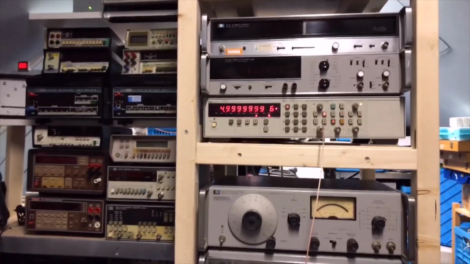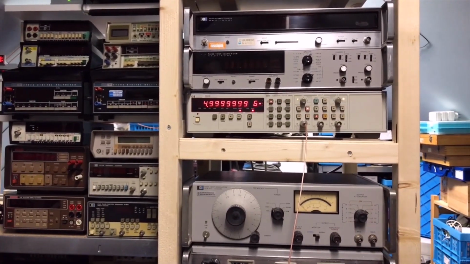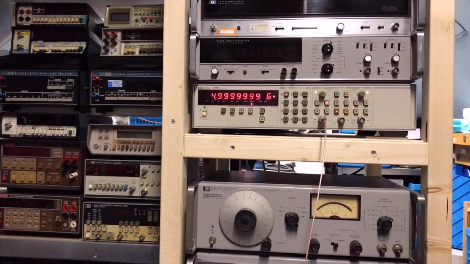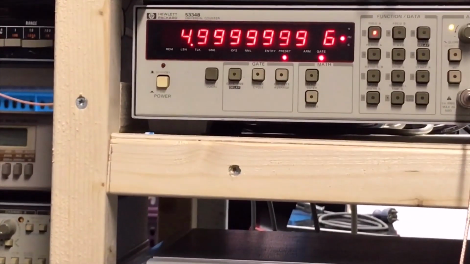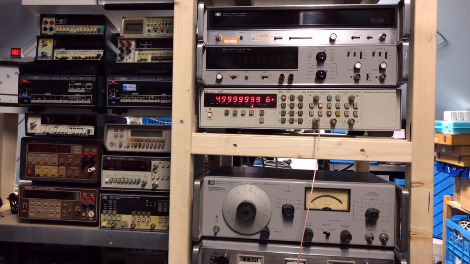That is connected to the other distribution amplifier, but it is all synced. As you can see, this is a perfect 5 megahertz. Again, it's always that last digit, but that is normal. So I'm satisfied with the result.